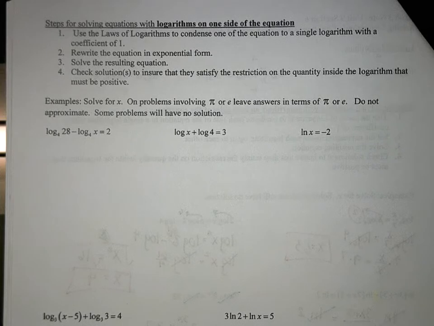Math 3, Unit 9, Section 6, Part B. Okay, we're going to continue condensing equations and expanding equations when needed in order to solve these equations. You have these steps we had on the previous notes. In case you didn't go through them, I'm going to walk through them with you real quickly here.